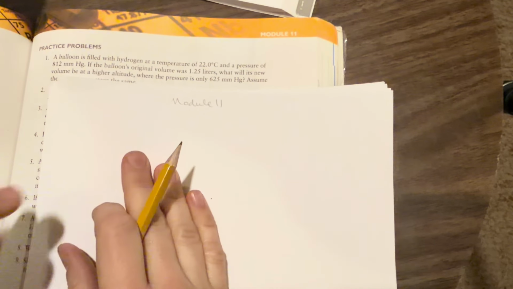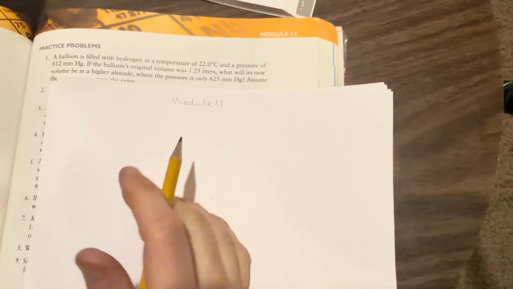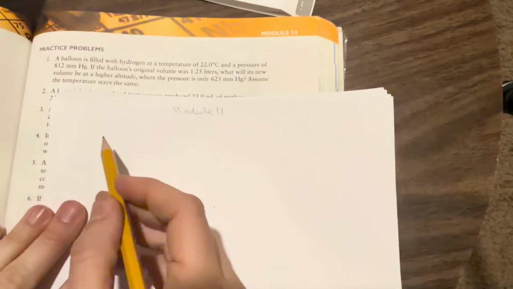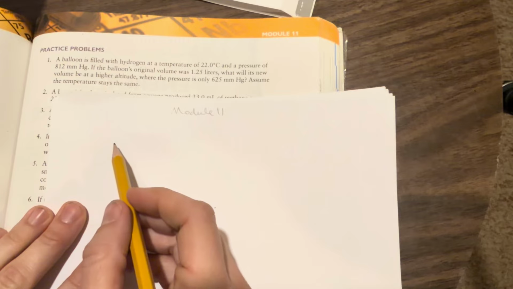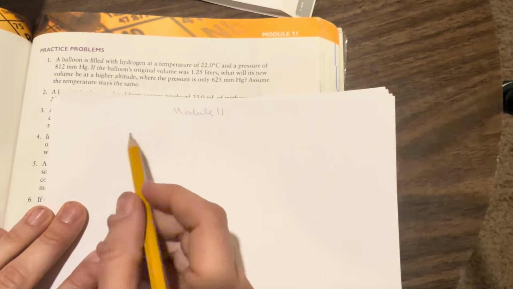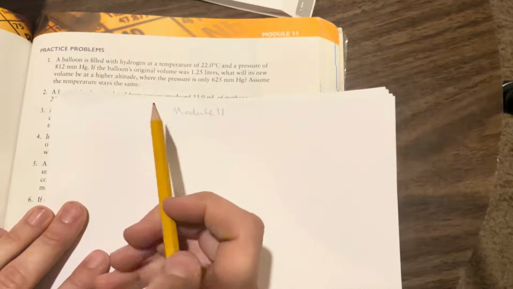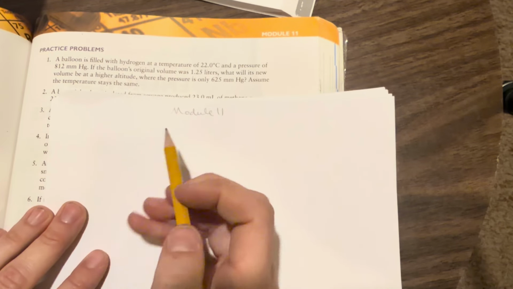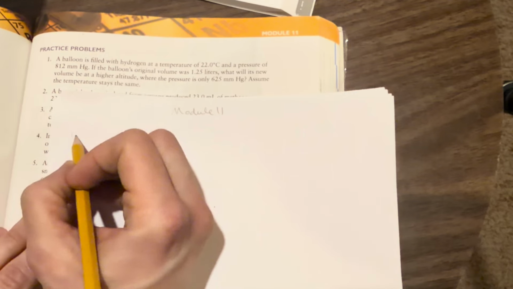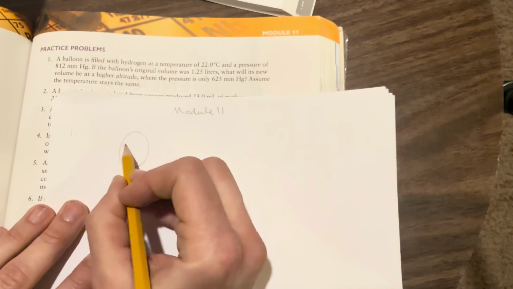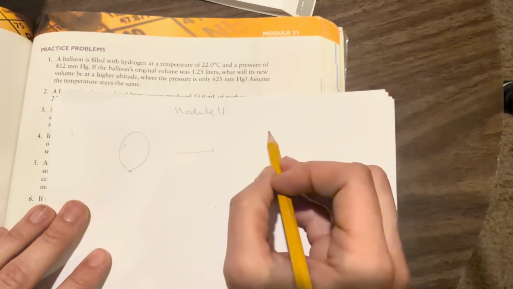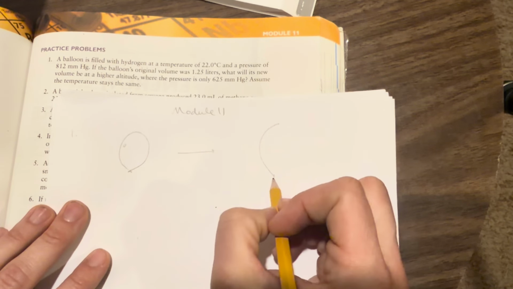Number 1, a balloon is filled with hydrogen at a temperature of 22 degrees Celsius and a pressure of 812 millimeters of mercury. If the balloon's original volume was 1.25 liters, what will its new volume be at a higher altitude where the pressure is only 625 millimeters of mercury? Assume the temperature stays the same. So here's our balloon. It goes up and there's less pressure.